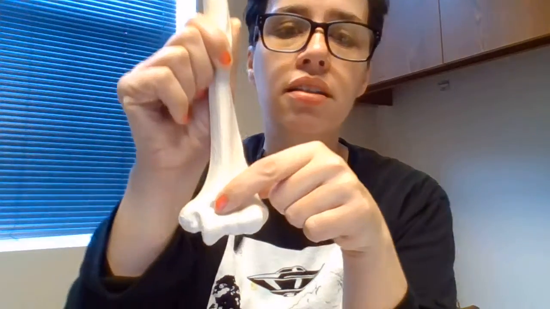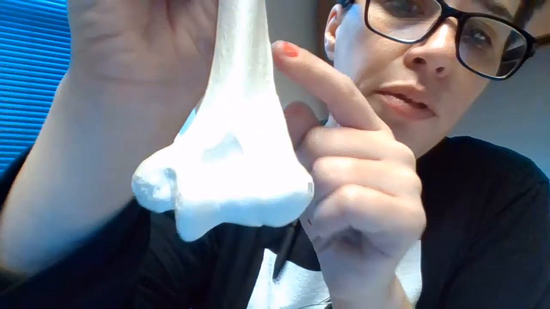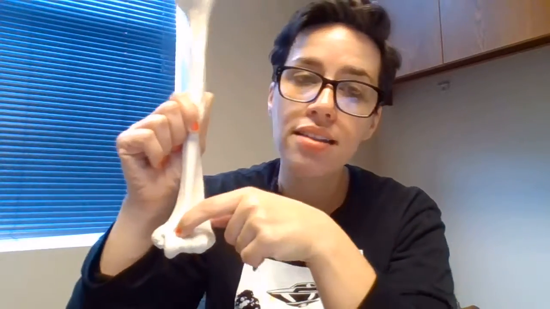I'm going to bring it closer. Move my finger out. Put some shadow on it. And that is the coronoid fossa. Now, if you can think back on our mandible, we had the coronoid process. So be careful when you label those. The coronoid process is on your mandible, whereas the coronoid fossa is on your humerus. And it makes sense that that's a fossa because it's like a little dip, right?